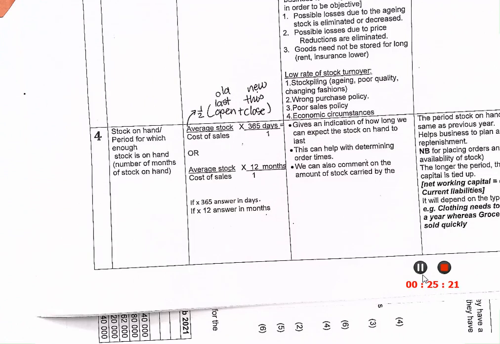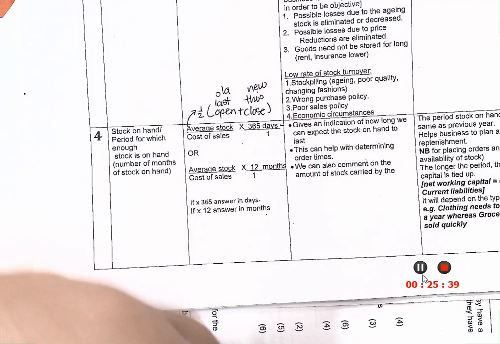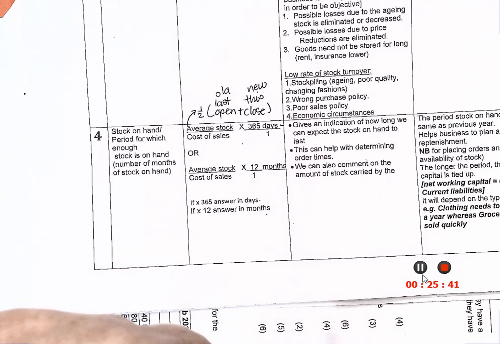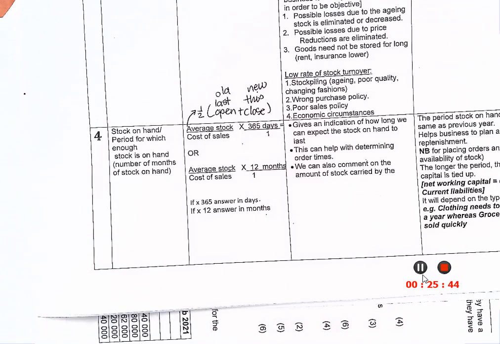Now, if I'm the stock manager, I need to think about this. Let's say I am importing jewelry and it comes by boat and the boat takes 6 months. Can you see I'm screwed if I only have stock on hand for 2 months, if the stock takes 6 months to get here?